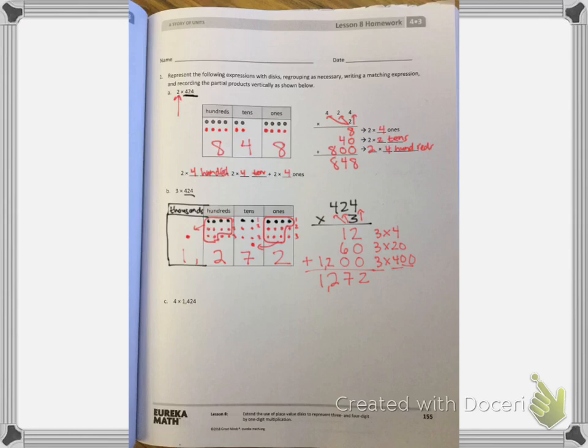Now with C, we need to make a place value chart because they didn't make one for us. And I'm going to say this is ones, tens, hundreds, and then thousands. Awesome. And I'm going to make those lines cutting right through.